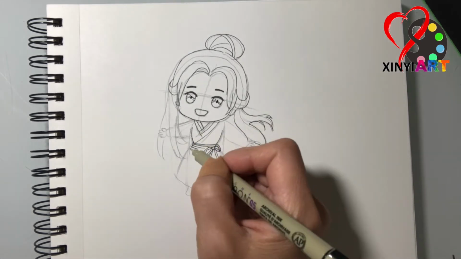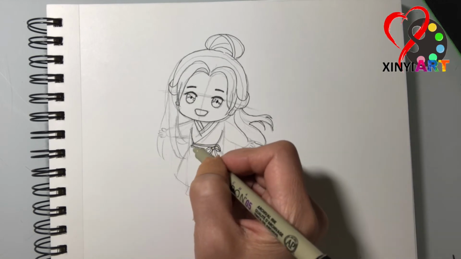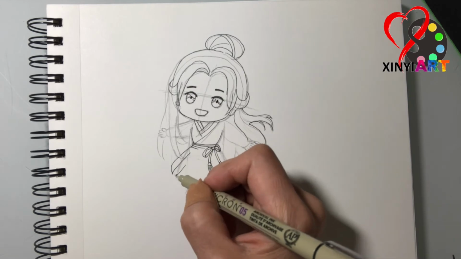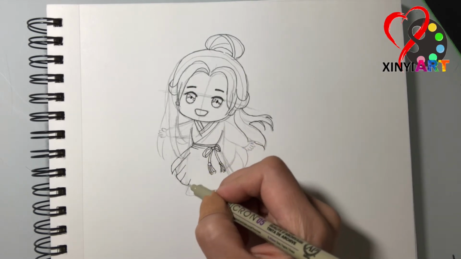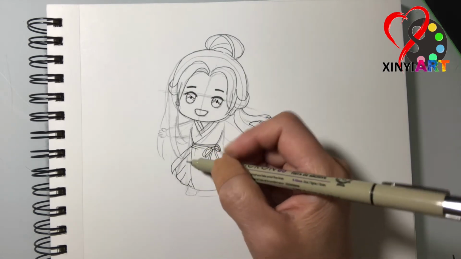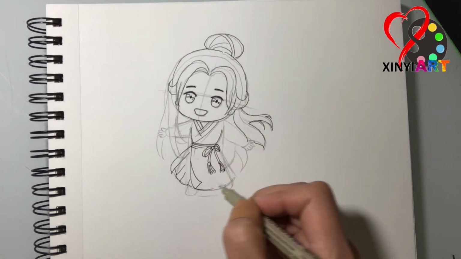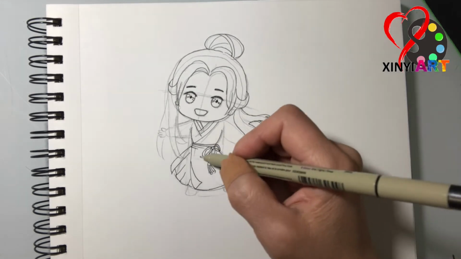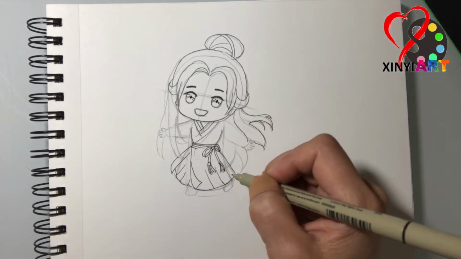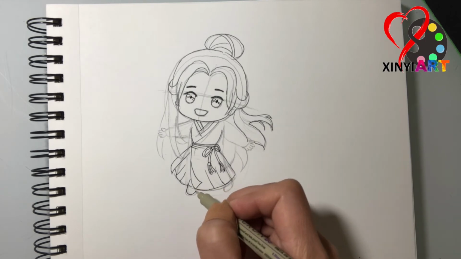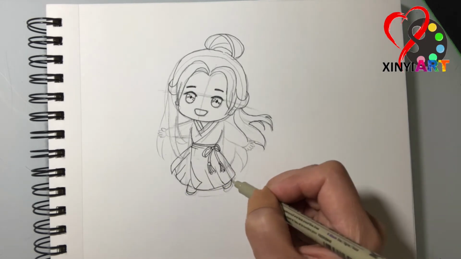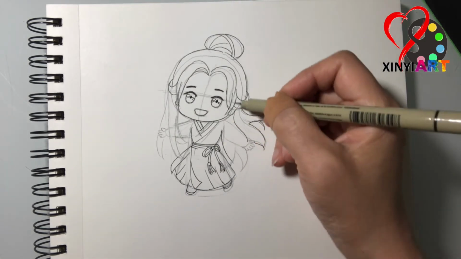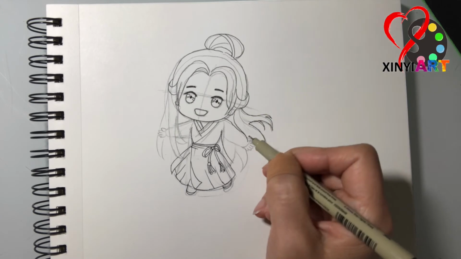For the skirt, I'm thinking to keep the folds as few as we can. So I'm just adding a few folds, and from the front line there is some fabric coming to fold. So this is very simple. And for the feet as well, just keep very little of the feet coming out.